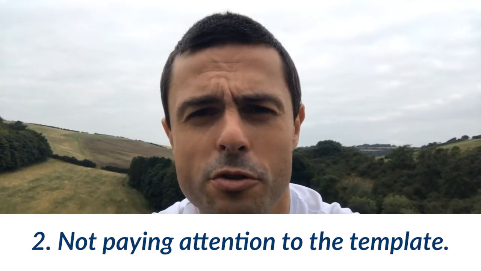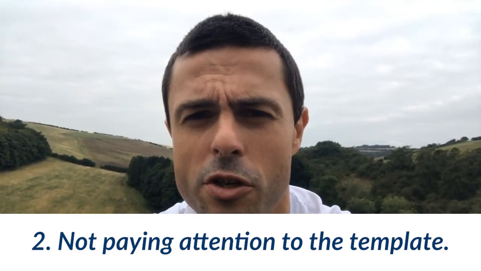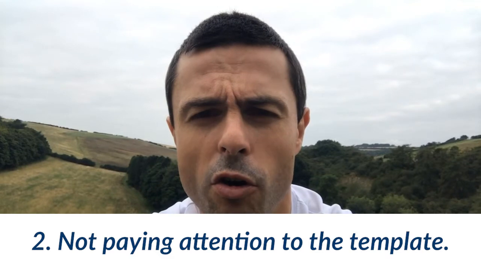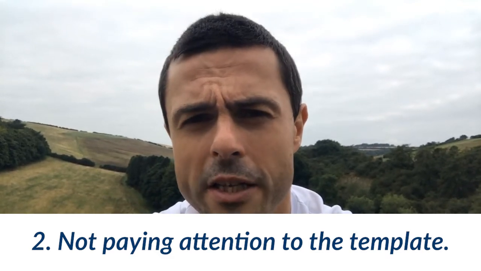Number two, they don't pay attention to the bullet pointed information on the left hand side of the practical project template. These bullet points tell you exactly what information you need to write in there. And if you don't pay attention to that, there's a chance that you will miss a key piece of information and again, fail your project.